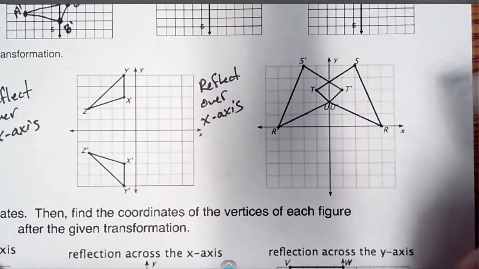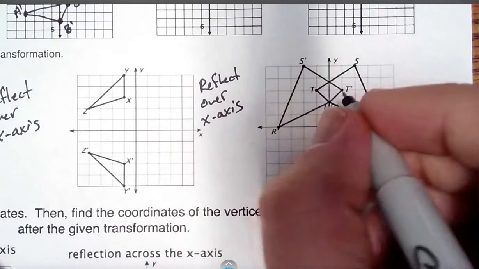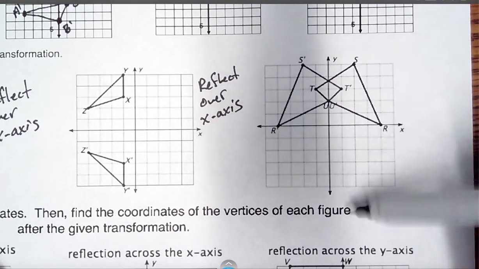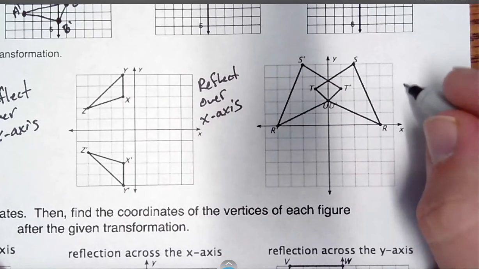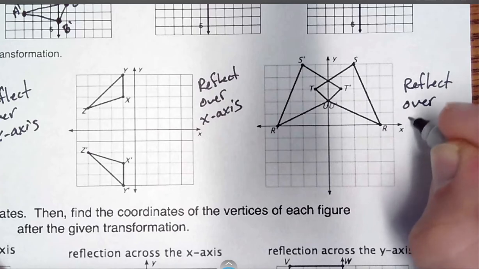And here, oh, this time they went over the y-axis. The y-axis is right in the middle of these two. So I'm going to say reflect over y-axis.